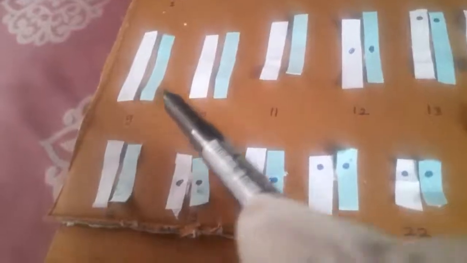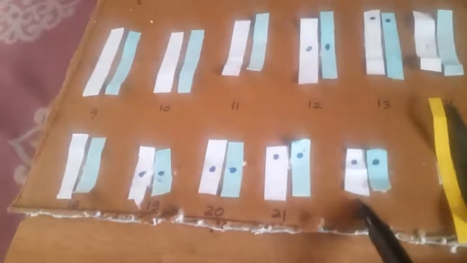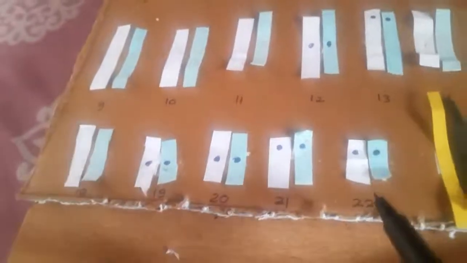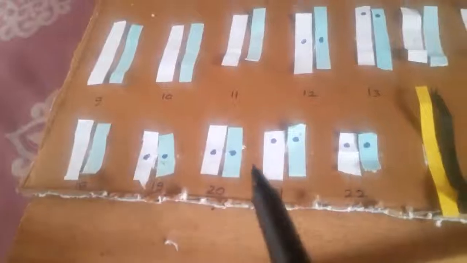In simple translocation, the examples are Burkitt lymphoma and chronic myeloid leukemia. In CML, chronic myeloid leukemia, there is a chromosomal translocation between chromosome number 9 and chromosome number 22. In these two, there is an exchange of genetic material, 9 and 22.